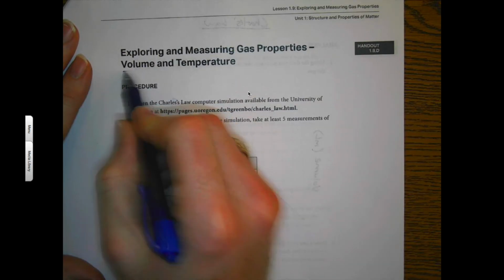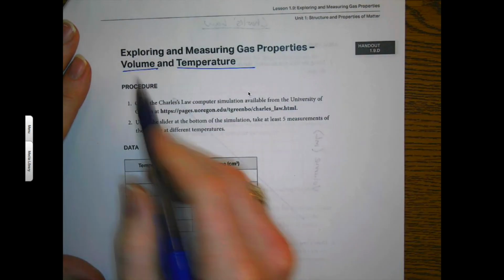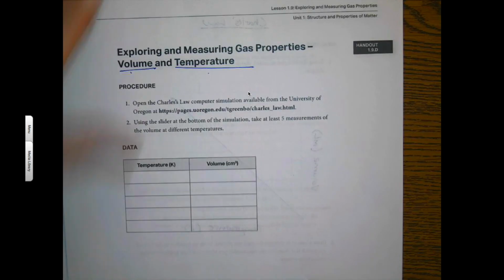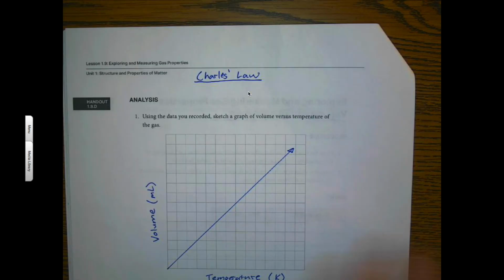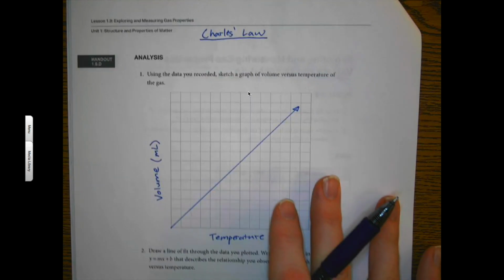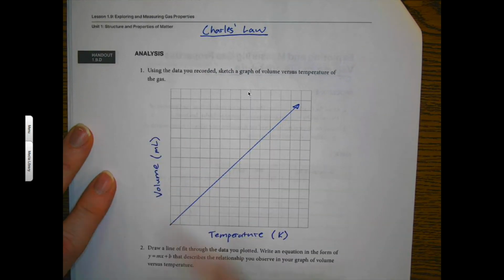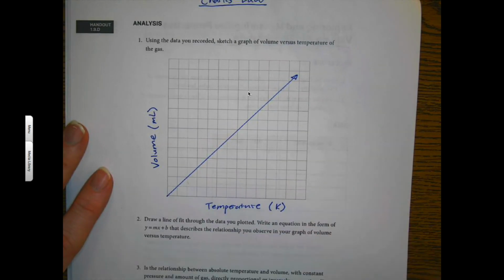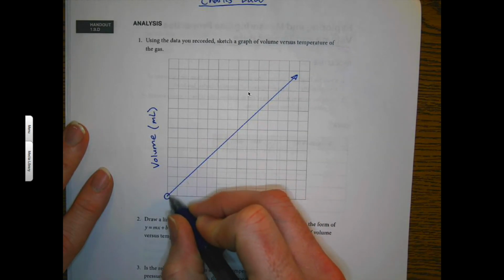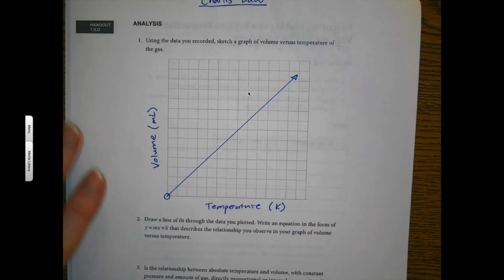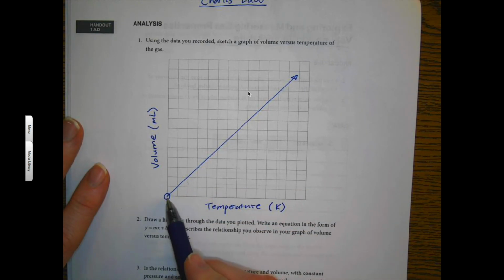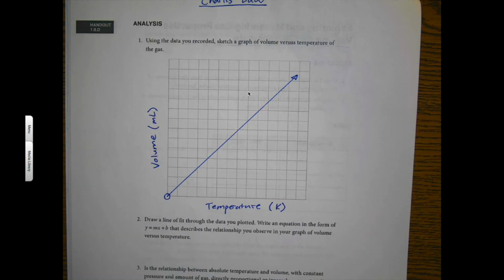Now the paper translation for volume and temperature is going to look like this, and this is what we call Charles' law. So we have volume on the y-axis and then temperature on the x-axis. So temperature is going to be an open point right here because remember that 0 Kelvin is not actually possible.